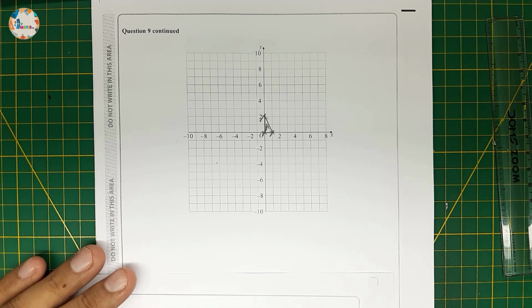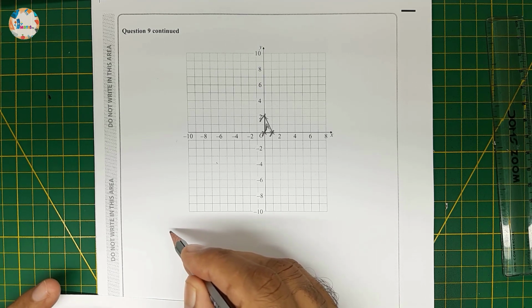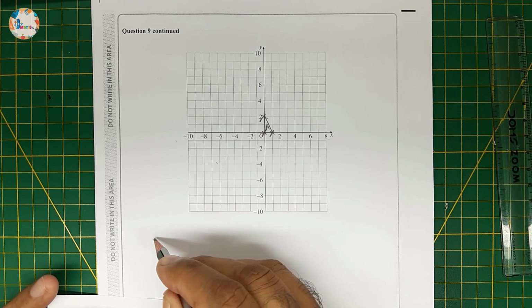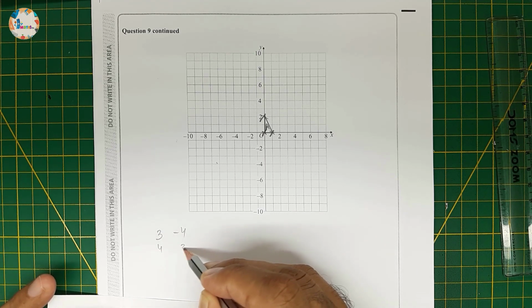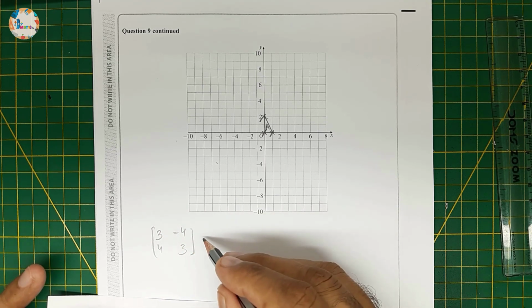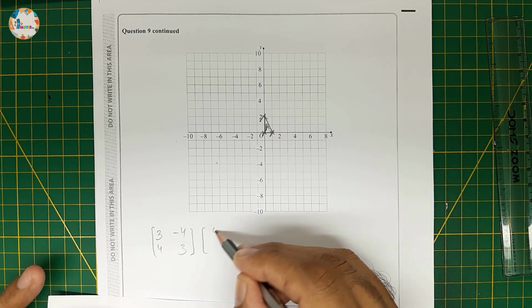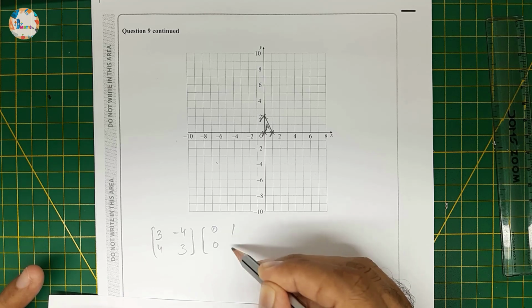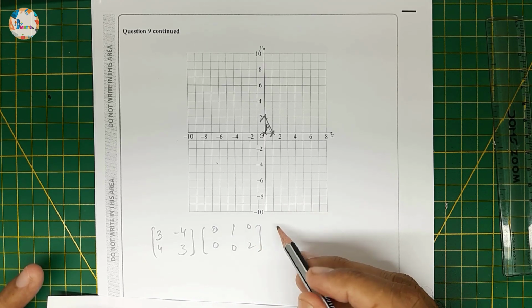So what we will do is write the matrix first and multiply it with the coordinates of the triangle. So this is M in matrix form, and the coordinates of this triangle are (0, 0), (1, 0) and (0, 2). These are the triangle coordinates.